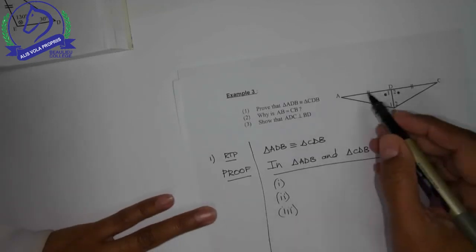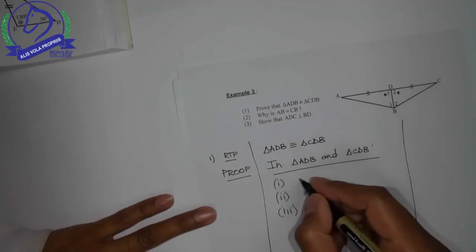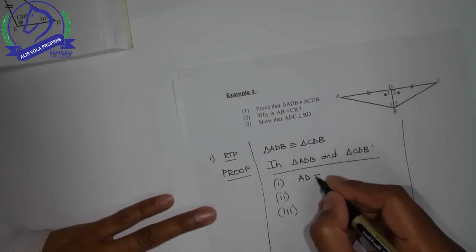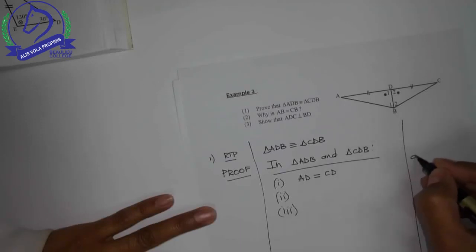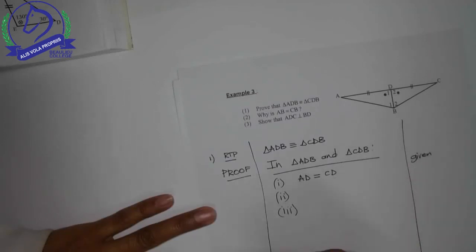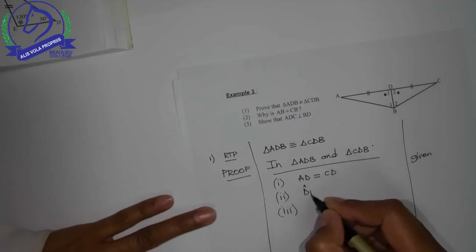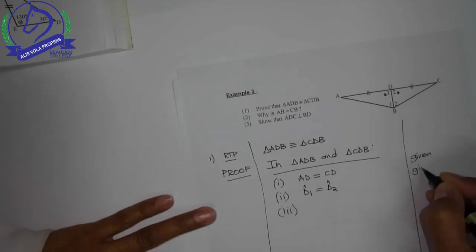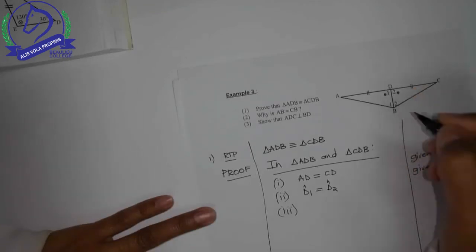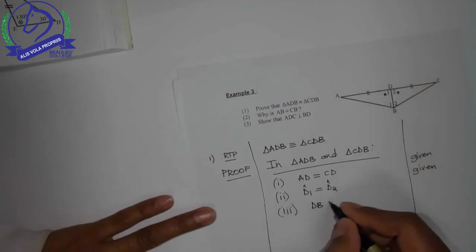So let's start. Because I mentioned this triangle first, I'm going to name AD. AD is equal to CD, given. D1 is equal to D2, given. And there's the common side. DB is common.